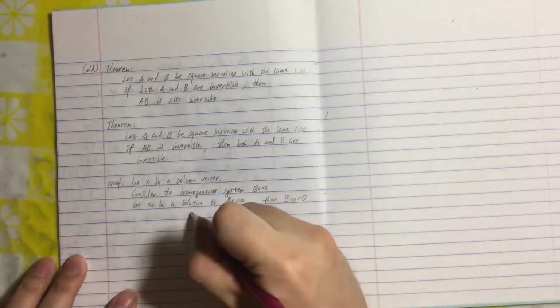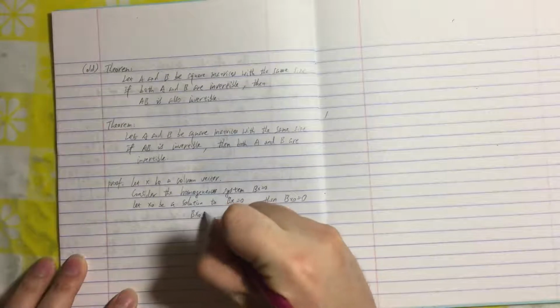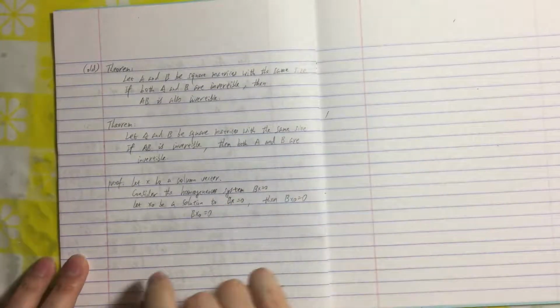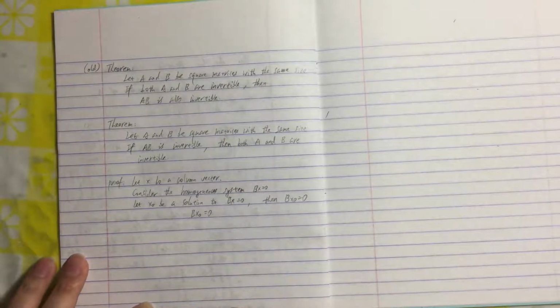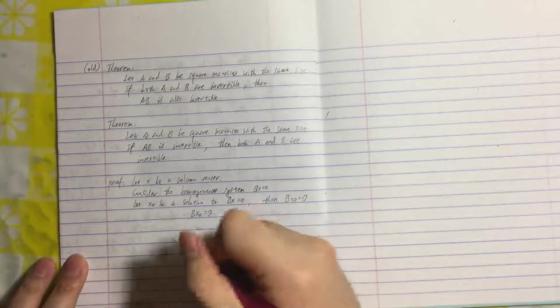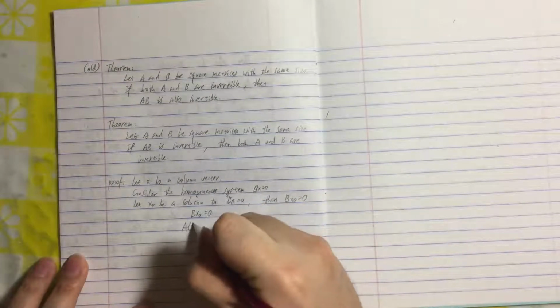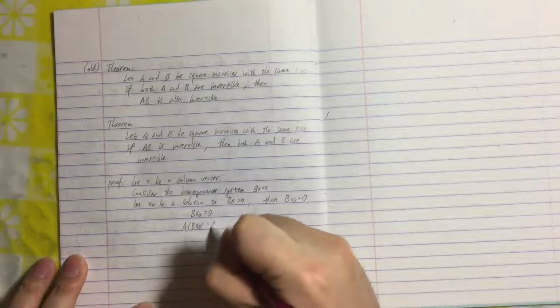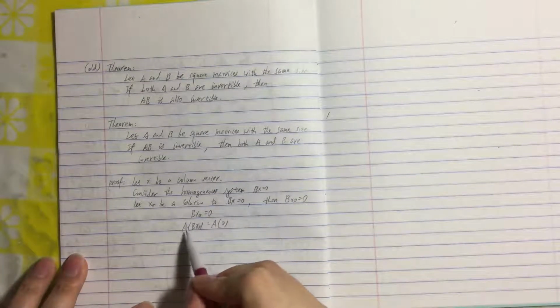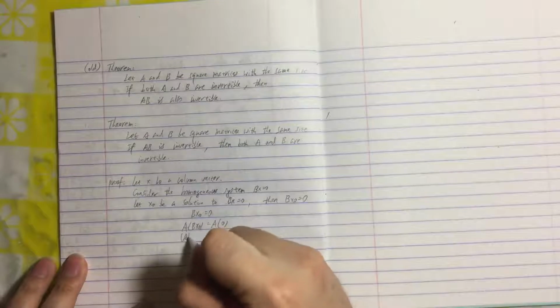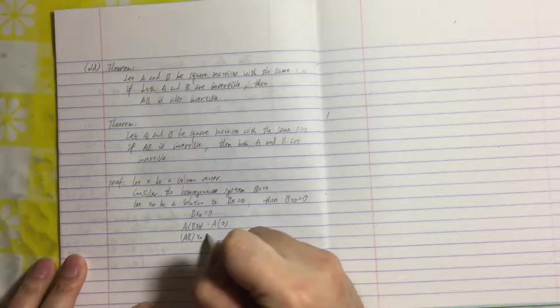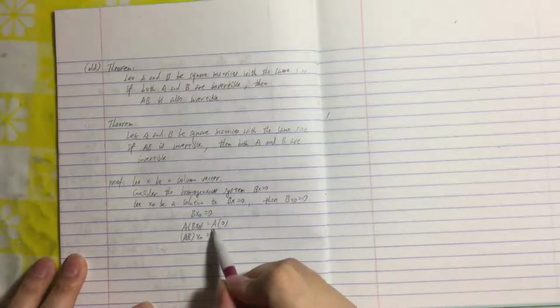Now start from here. Bx0 equal to 0. If I multiply both sides by A, what do we get? I get A times Bx0 equal to A times 0. On the left side, apply the associative law. I get A times B times x0. On the right side, A times 0 is 0.